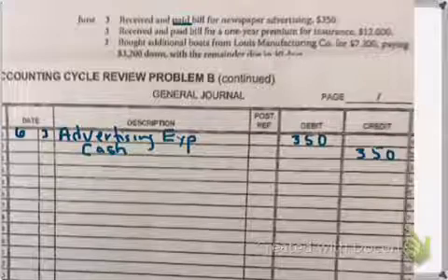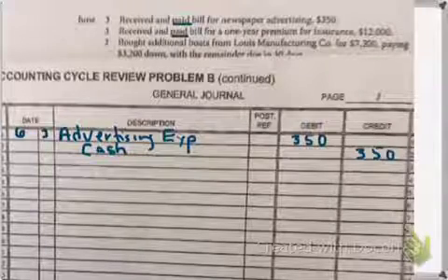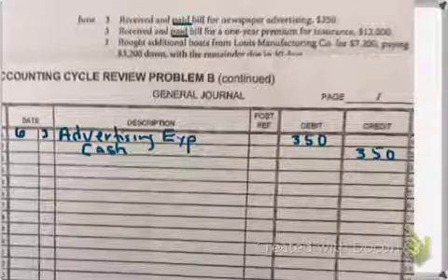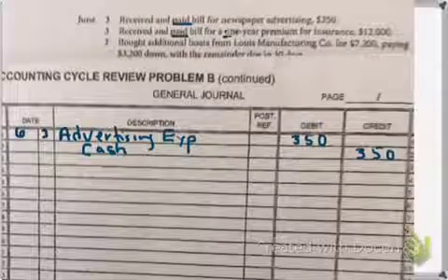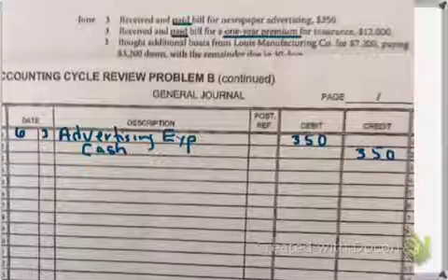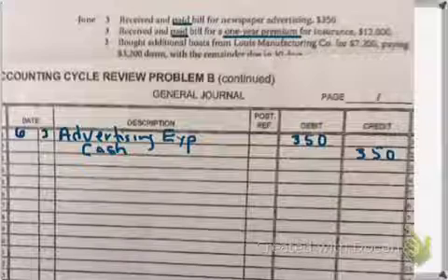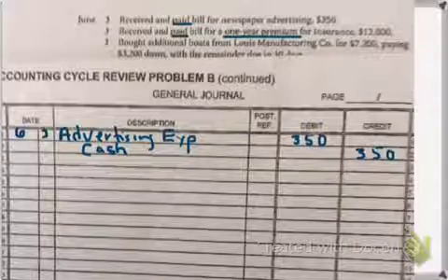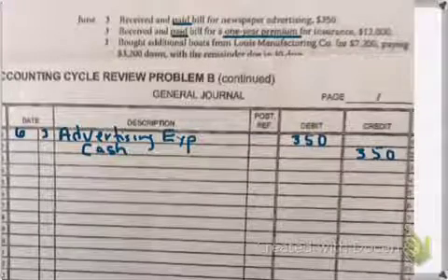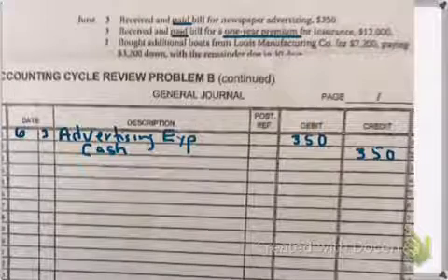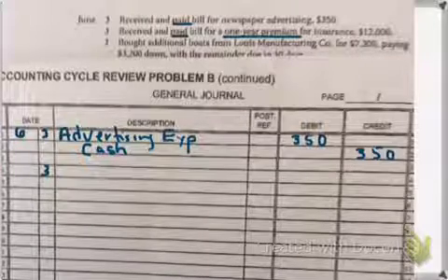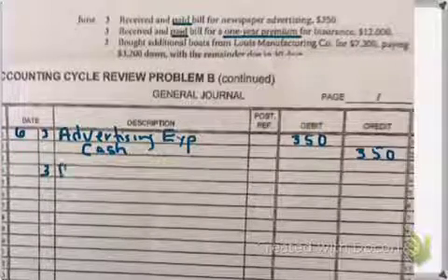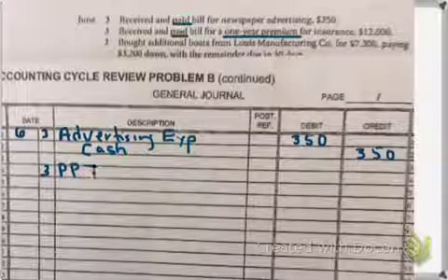Number 3, received and paid a bill for a 1-year premium for insurance. Now we're paying for a 1-year premium. That means that we are prepaying for our insurance. This is not for this month. This is for the whole year. So this is going to be an asset, and it's going to be prepaid insurance.